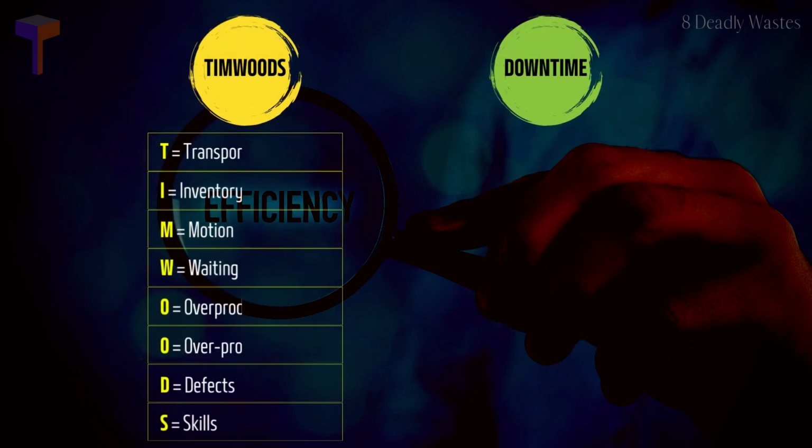The first acronym is TIMWAS. T is transportation. I is inventory. M is motion. W is waiting. O is overproduction. Second O is overprocessing. D is defects. S is skills.